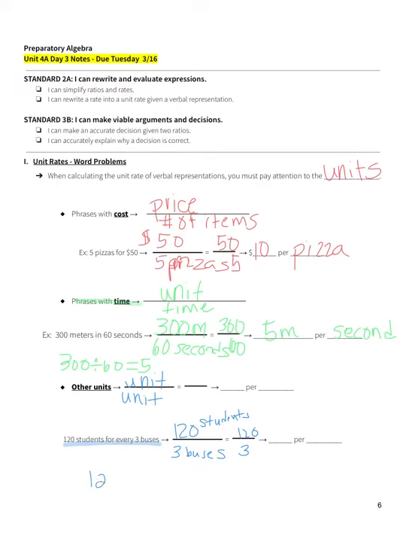I divide 120 divided by 3. I put it in my calculator like that. The number on top, the numerator, goes in first. 120 divided by 3 equals 40. So that means there's 40 students per bus.